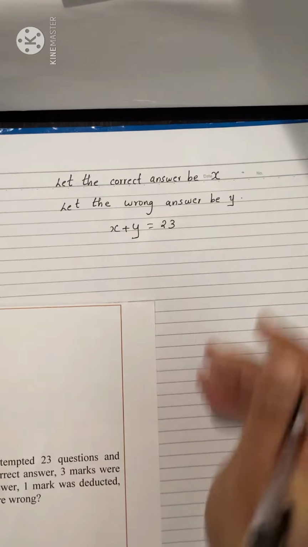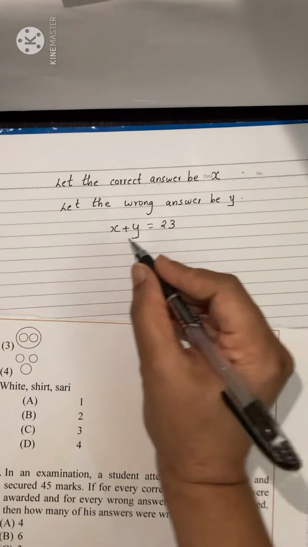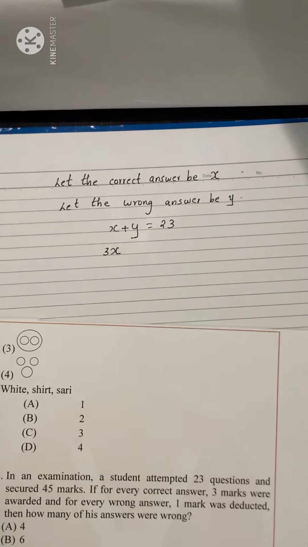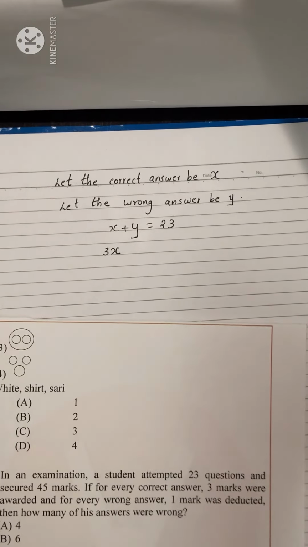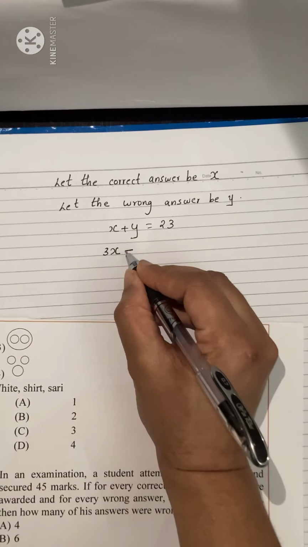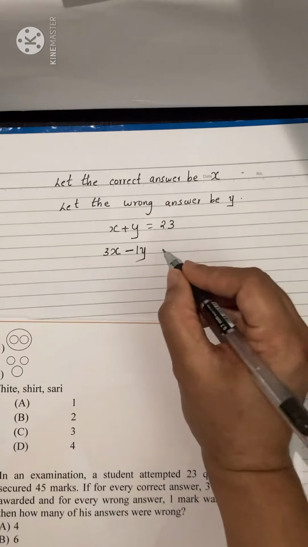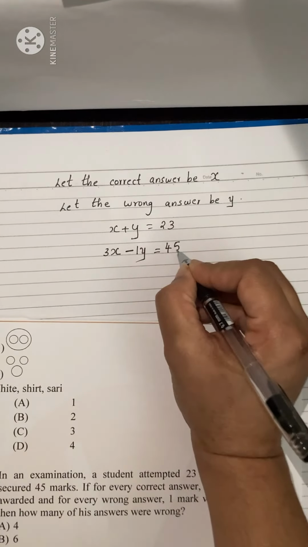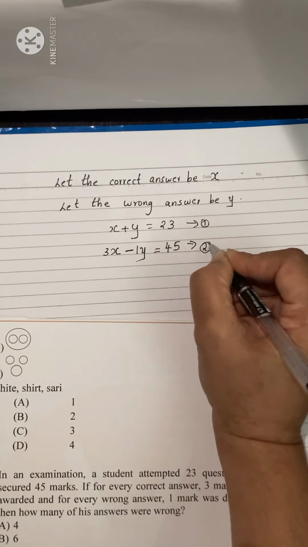That we know. And for the correct answer, 3 marks, that means 3x. For every correct answer, he will get 3 marks. And for every wrong answer, 1 mark is deducted, so minus y. And he scored total marks 45. Let this be equation 1 and this be equation 2.